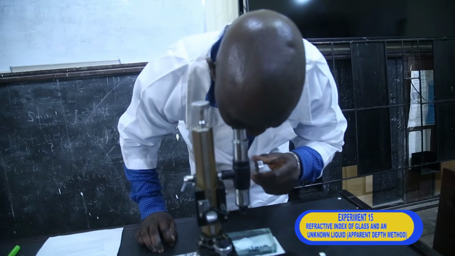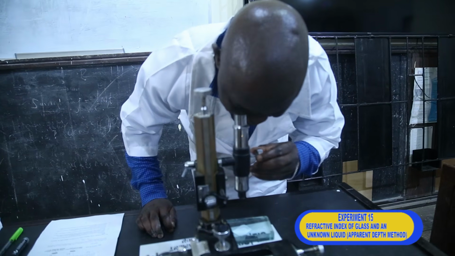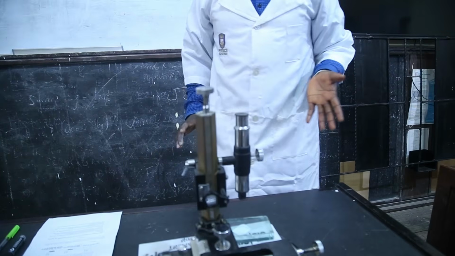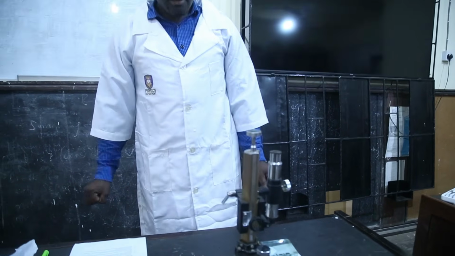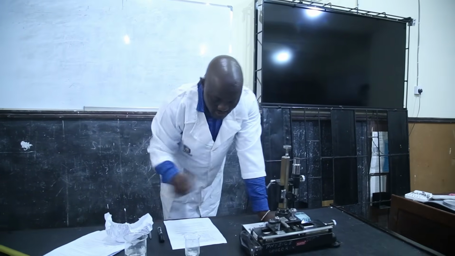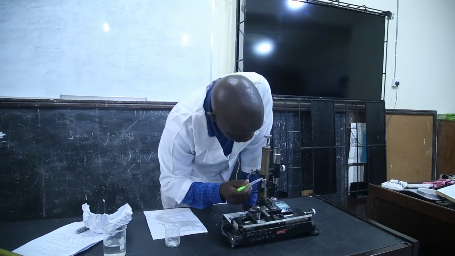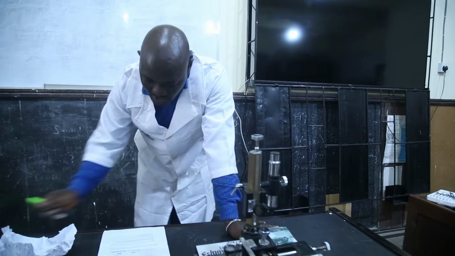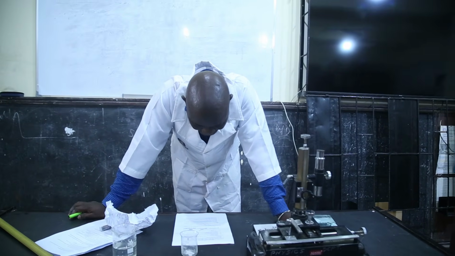Yes, this is the magnified image. That is the introduction of the block prism. Whatever reading you have here, you come here, get your main scale, get your vernier scale, and record this as H2.